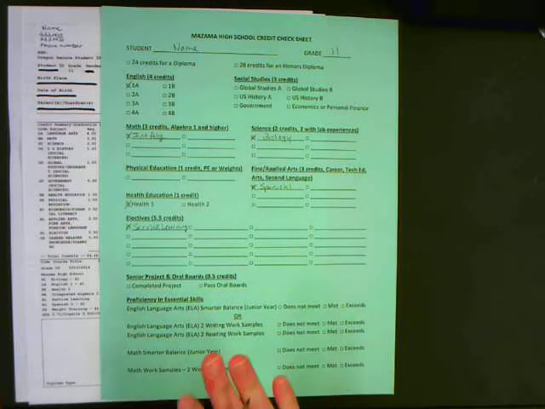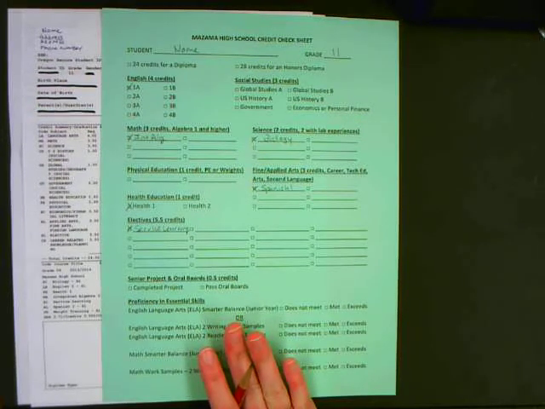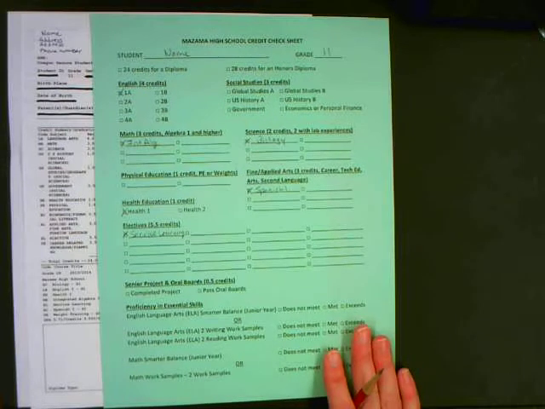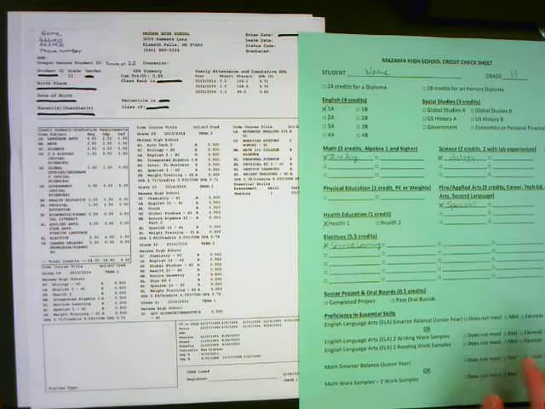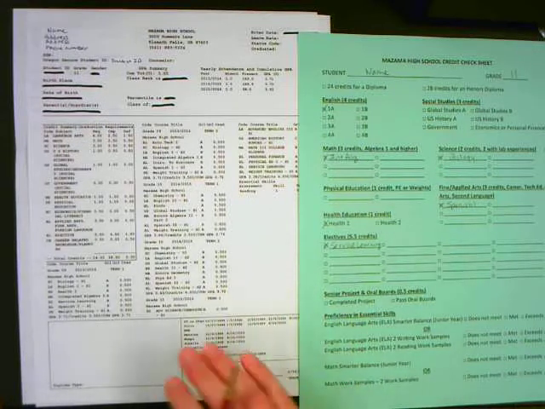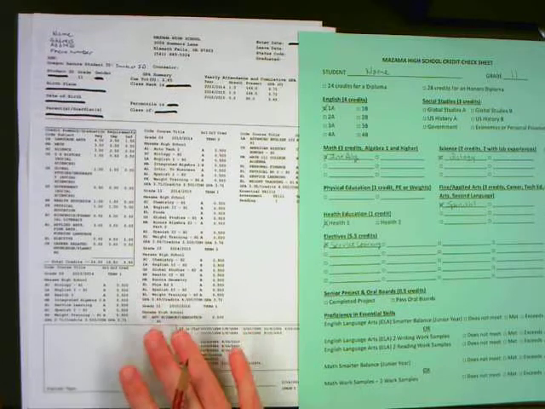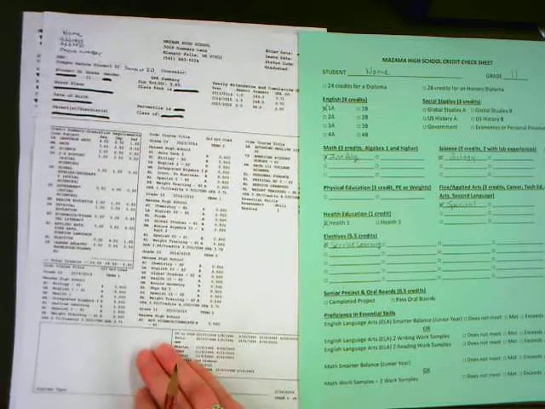So when you're all done with this green sheet, make sure your name is written really clearly on the top. Turn this green sheet back into your tutorial teacher. If there are any mistakes on your transcript, make sure you circle that or write a note on that and turn that back into your tutorial teacher. If everything looks correct, you do not have to turn this back in. You can keep that. That's yours to keep.